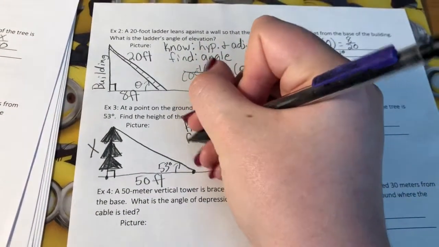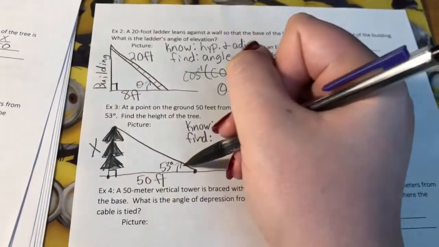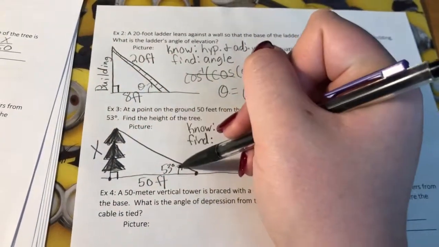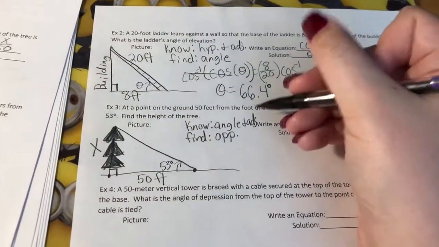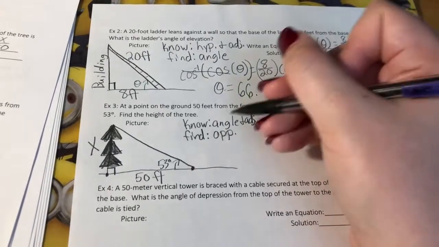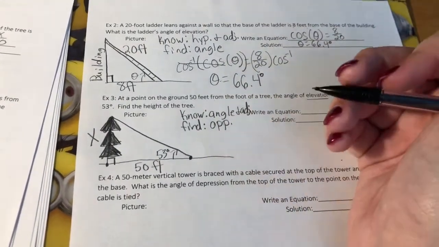I need to find out the opposite side. Remember, opposite side is the side not touching the angle. So having the angle, adjacent, and opposite involved, we're using tangent.